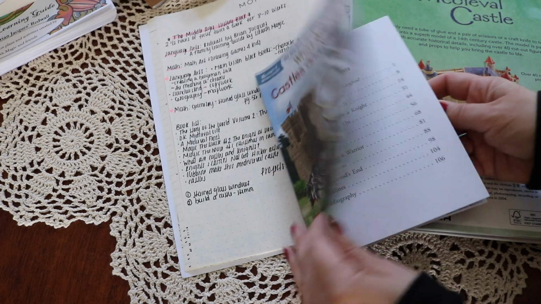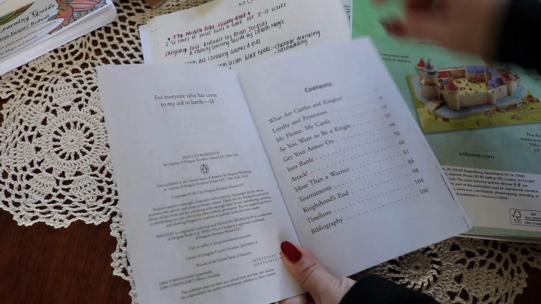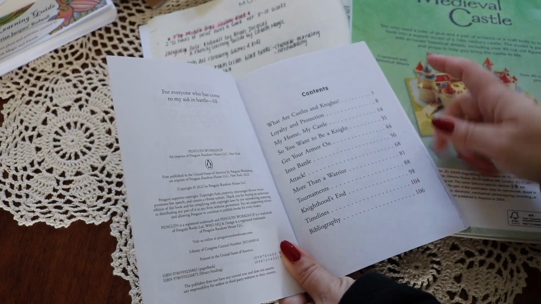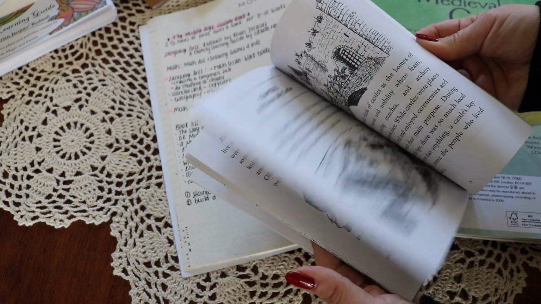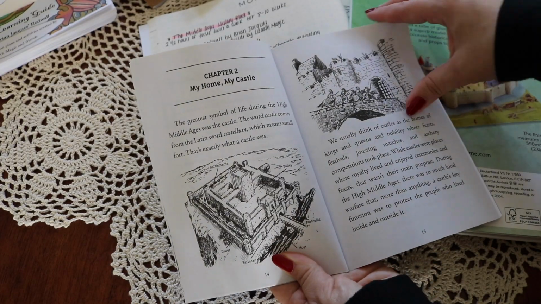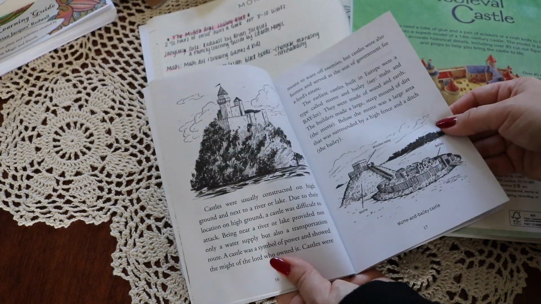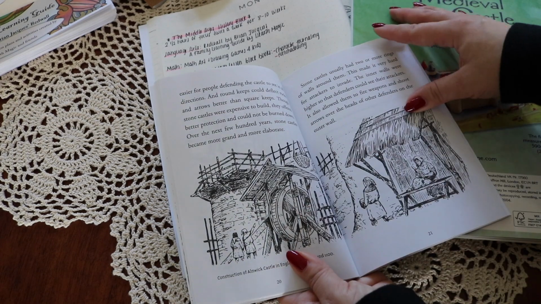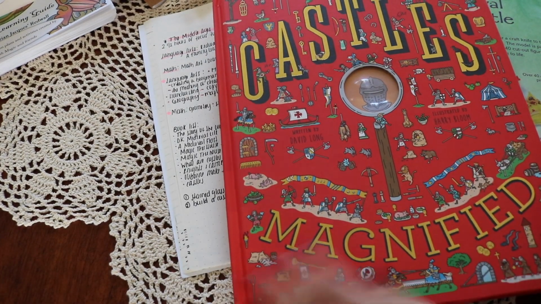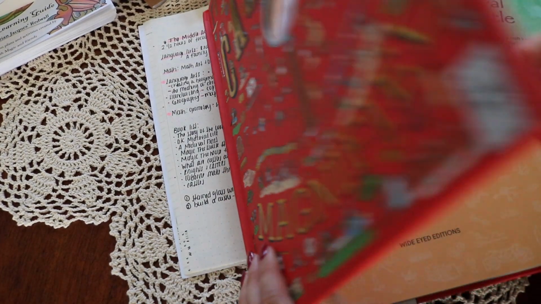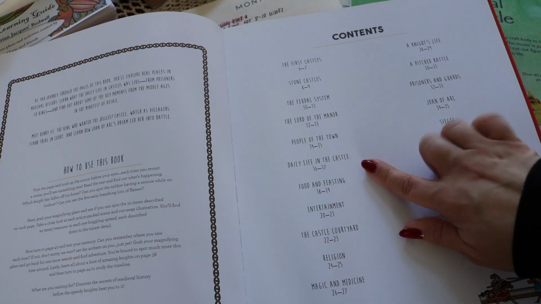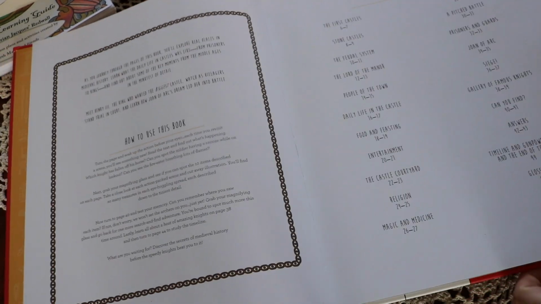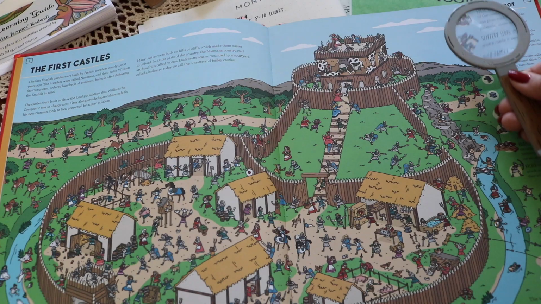Meanwhile, my Bella can read out loud the chapter My Home, My Castle out of this What Are, Who Is reader book. Finally, Castles Magnified. There are so many castle spreads to take in with this book. There are the first castles, stone castles, daily life in the castle, and the courtyard.